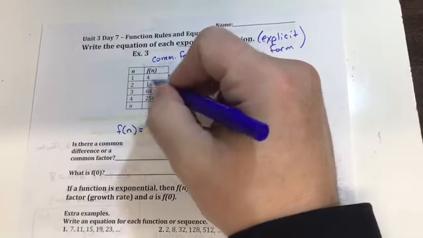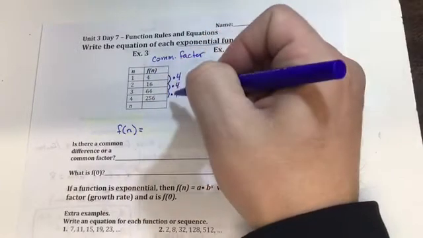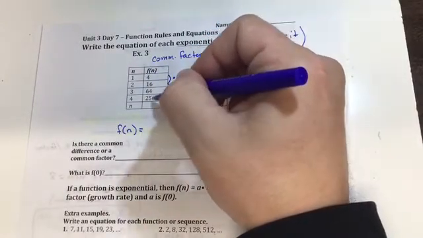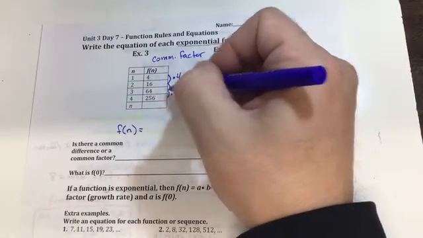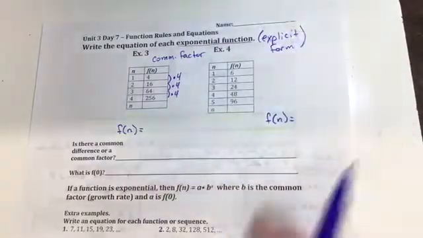And if you can't see what you would multiply by, just go backwards and do division. 16 divided by 4, you get 4. 64 divided by 16 equals 4. 256 divided by 64 equals 4, and you get that common factor every time. You can use your calculator to help check that.